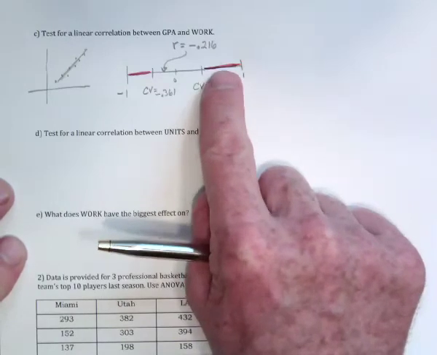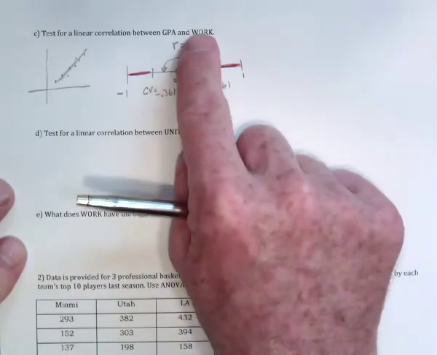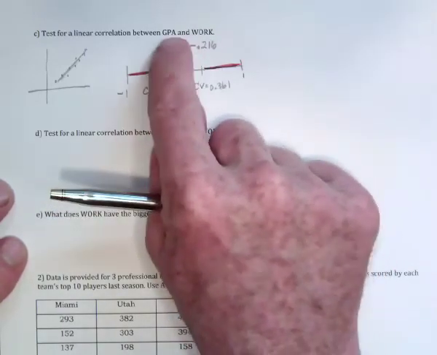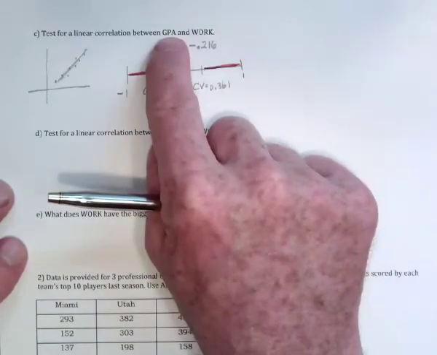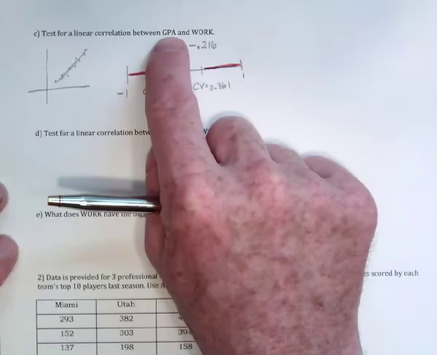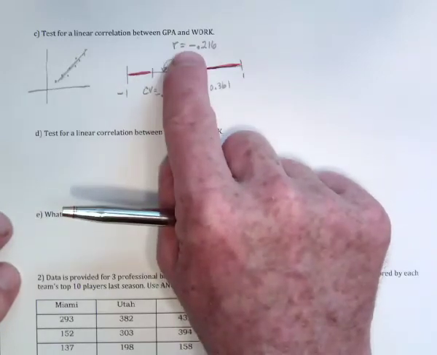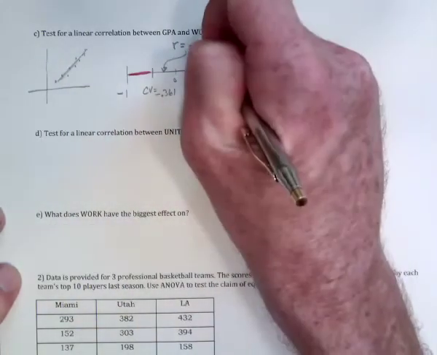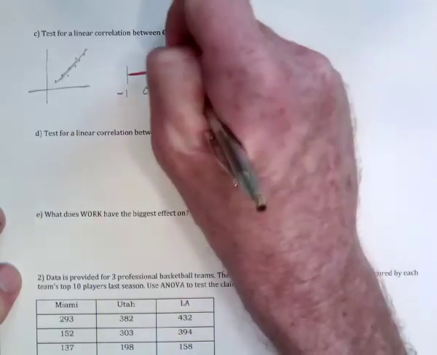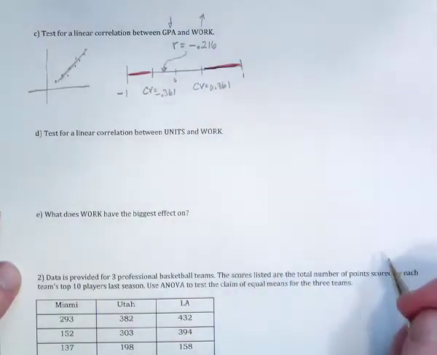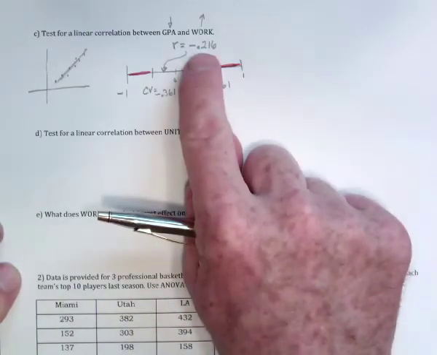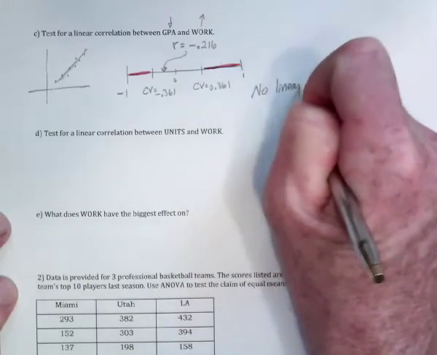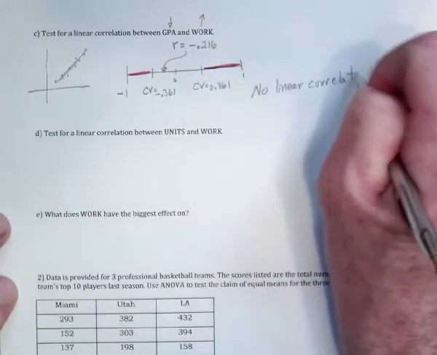So positive linear correlation would mean as your amount of work goes up, then your GPA goes up in general. So they both do the same thing, up and up, or work goes down, GPA goes down. Not that that would make a lot of sense. A negative correlation, if it would have landed all the way over here, means they do the opposite. So as the amount of work goes up, then your GPA will go down, which makes more sense, but there wasn't quite enough data to prove it. So we've got no linear correlation.